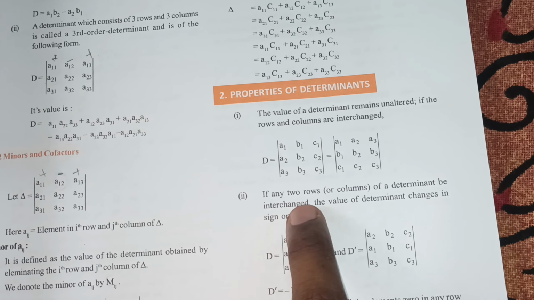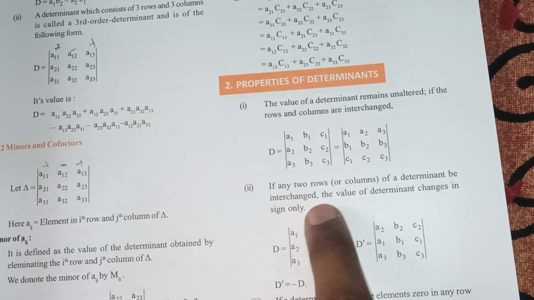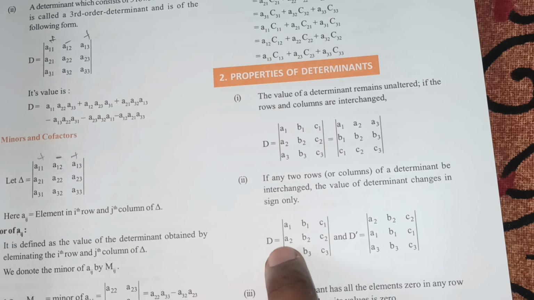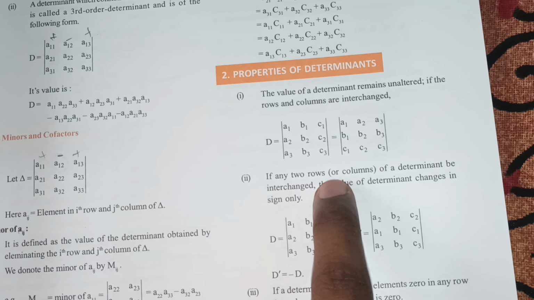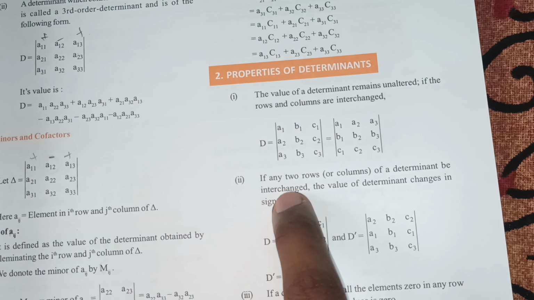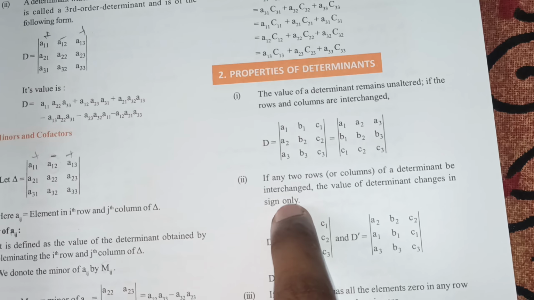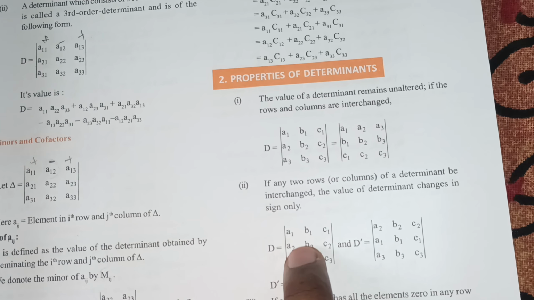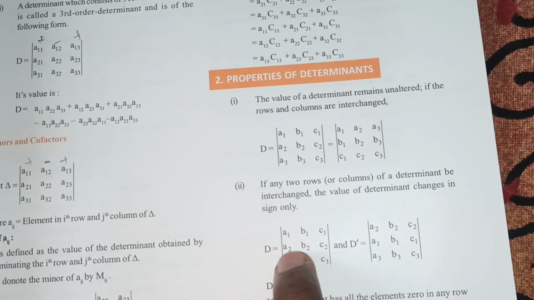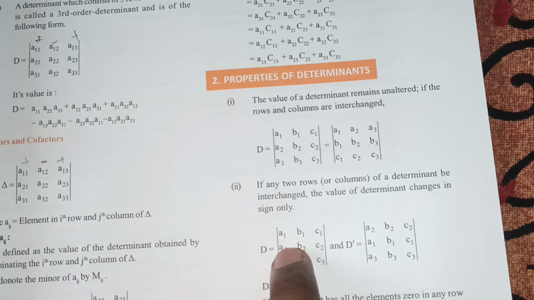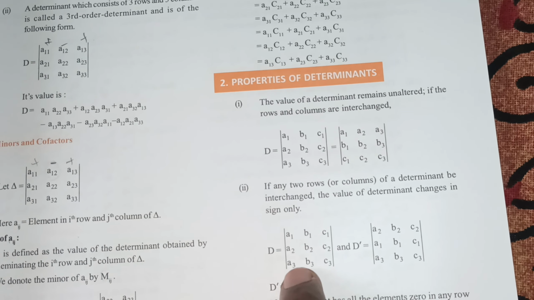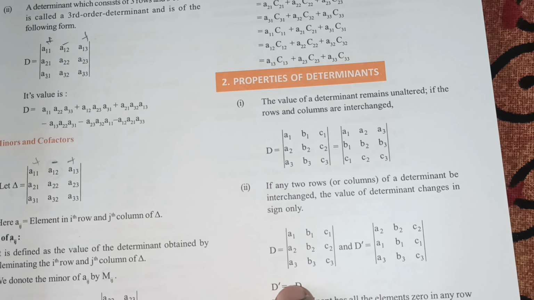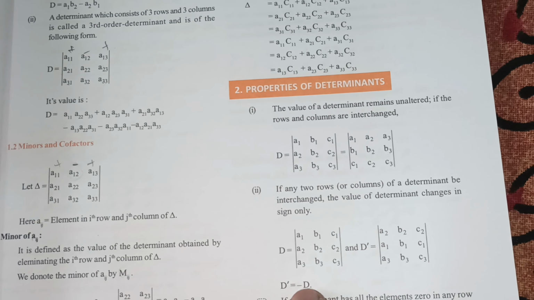So here, if any two rows or columns of a determinant be interchanged, the value of the determinant changes in sign only. So here only two rows are changed. What are the rows there? Row 1 and row 2 have been changed. So the sign of the determinant will be changed. Everything else will be left unaltered. So this is the second property of the determinant.